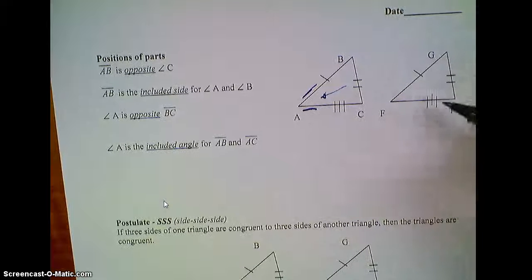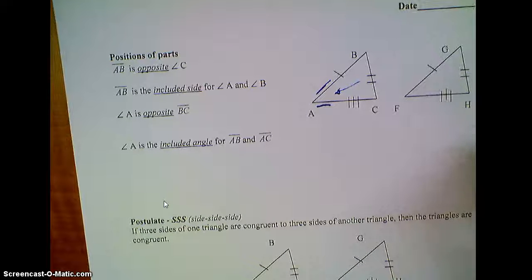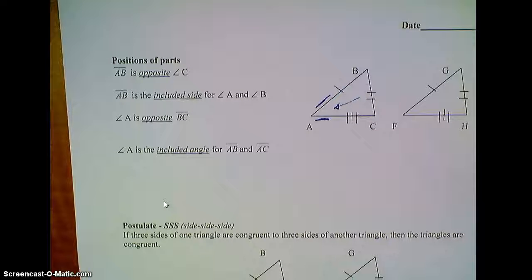Okay, so let's have you answer a few questions about this second triangle. So, my first question for you is, what side is opposite angle G? What side is opposite angle G?